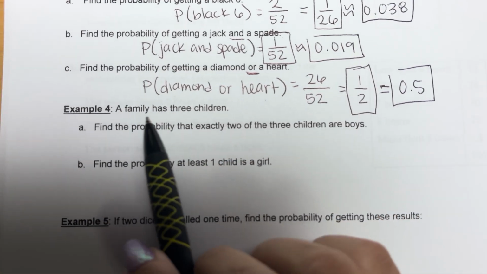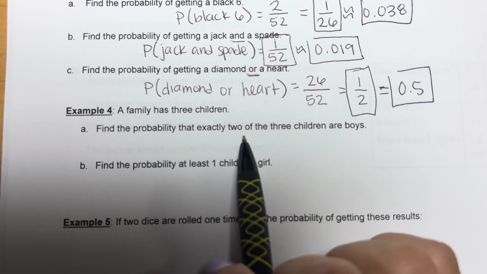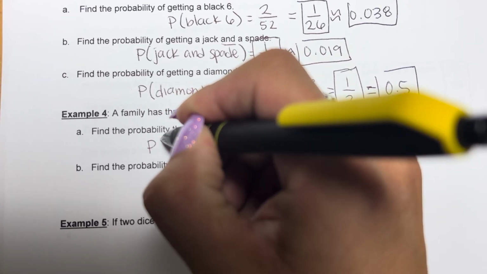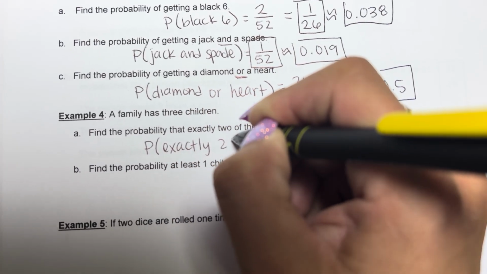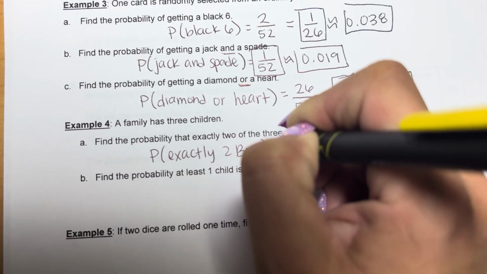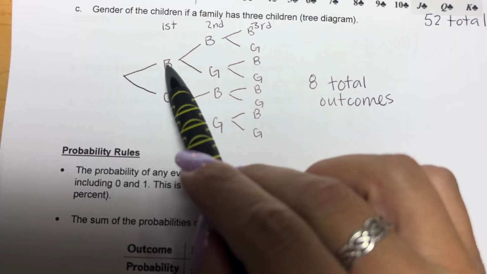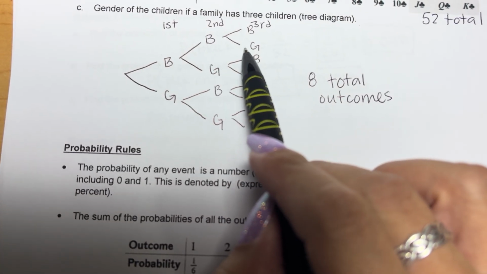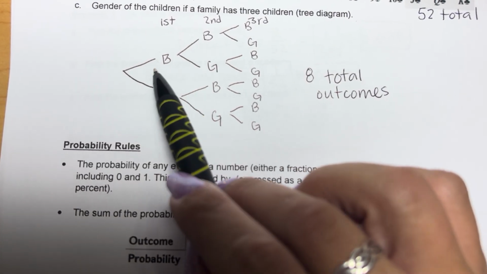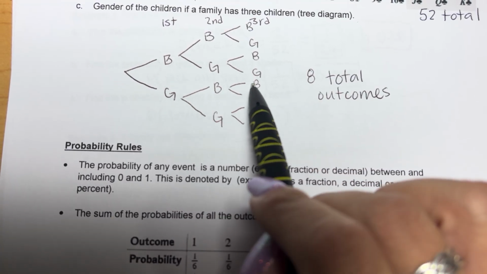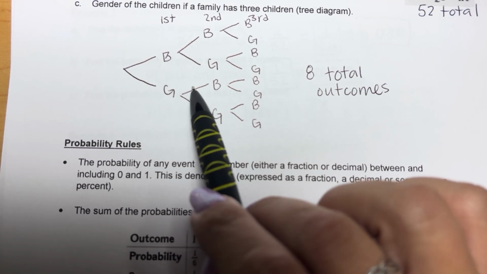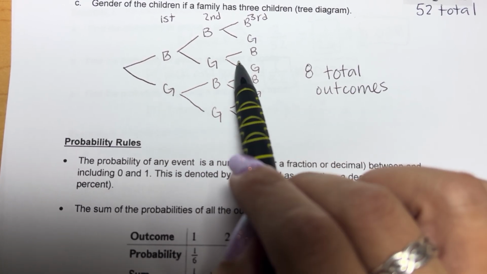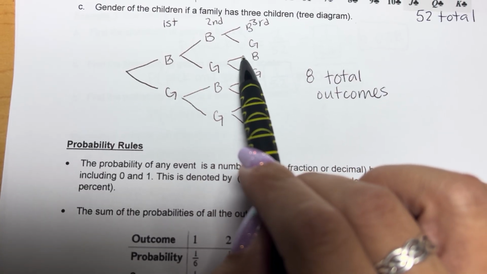All right. So the family has 3 children. Find the probability that exactly 2 of the 3 children are boys. So probability of exactly 2 boys. Okay. So if we look at our tree, let's count the ones that have exactly 2 boys. That one does not. There's 1. And then we're going to have 2. Let's see. Is that it? Yeah, everything else is good. Oh, wait. Here's 3.